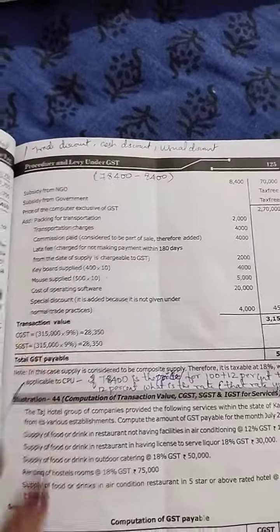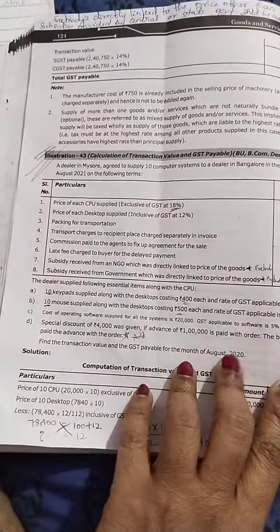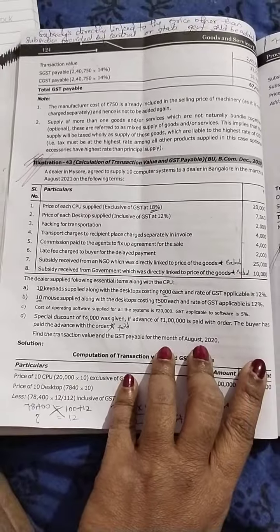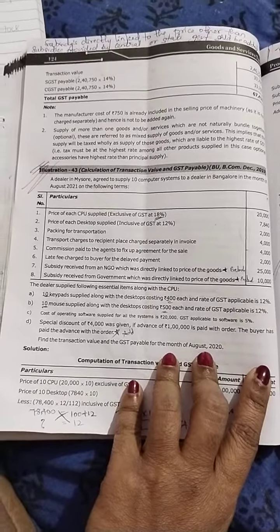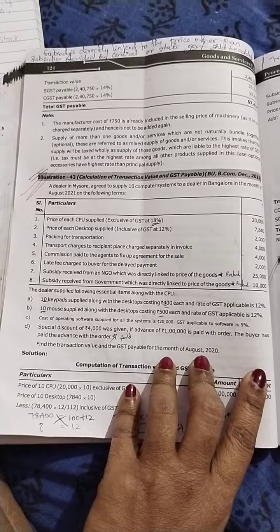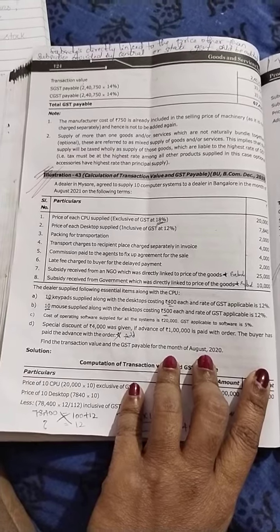Then comes your other transactions. It is mentioned in the adjustments that 10 keypads were supplied along with the desktops, costing rupees 400 each.